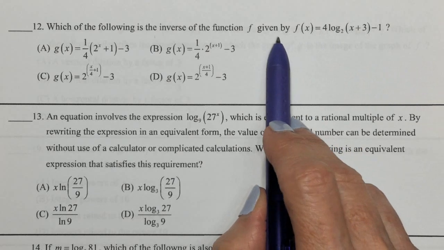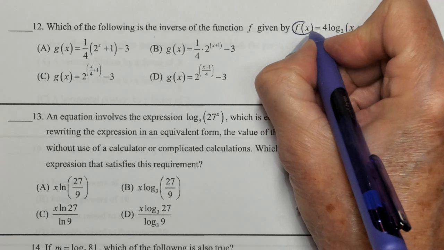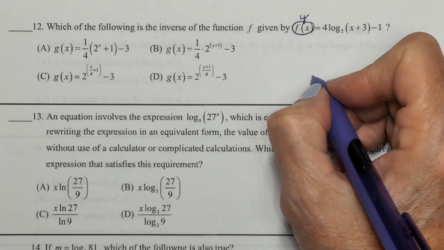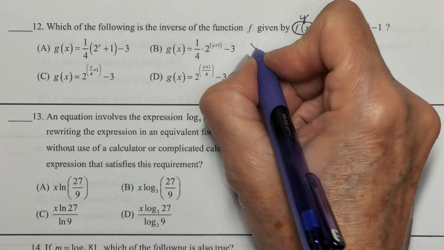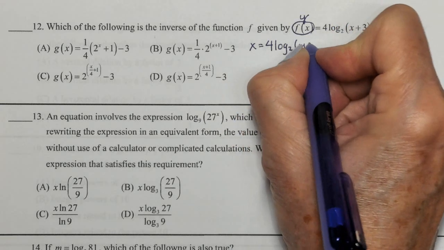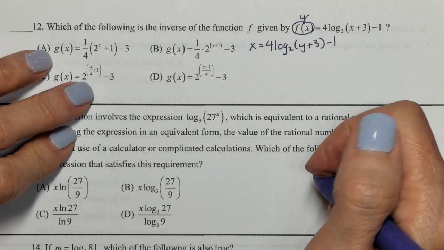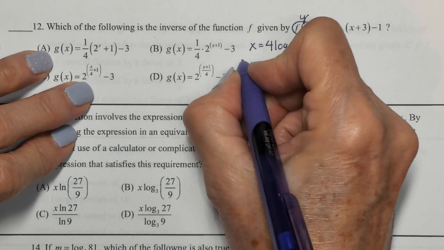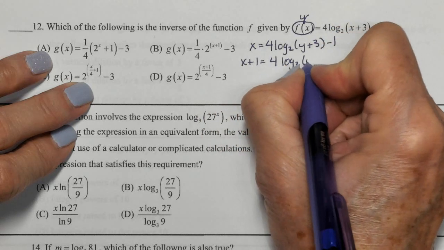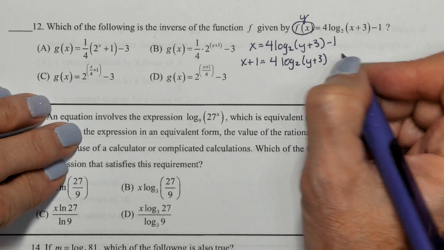Well, if I want to find the inverse, I switch the x's and the y's. So this was f's y. I'm going to switch the x's and the y's and solve for the new y. So I'm going to have x is equal to 4 log base 2 of y plus 3 minus 1. And now I'm solving for y, so I'm going to begin by adding 1 to the other side. And now I'm going to divide by 4.